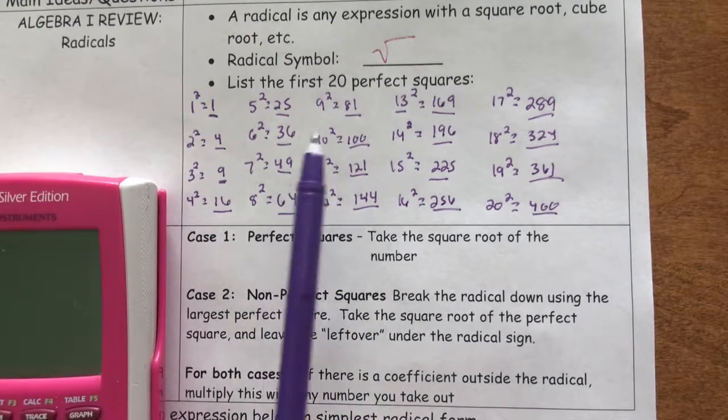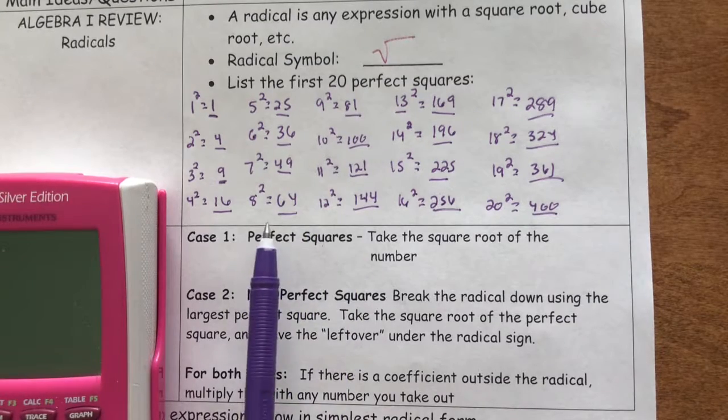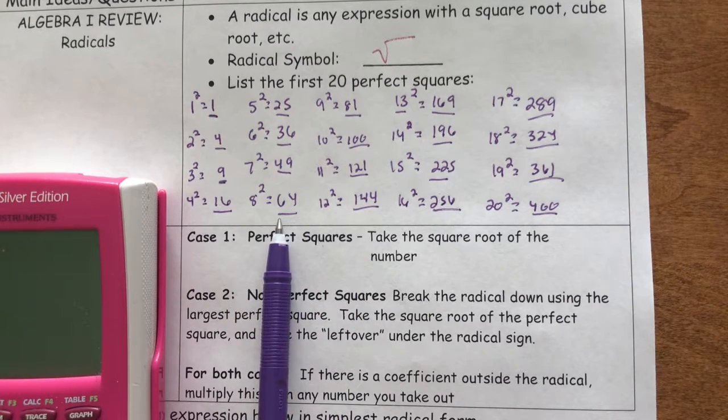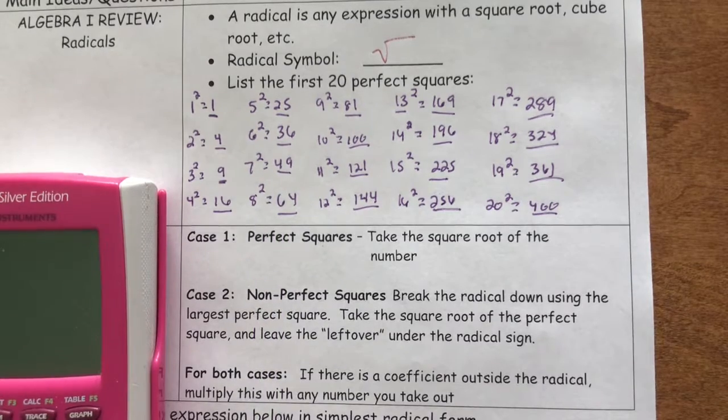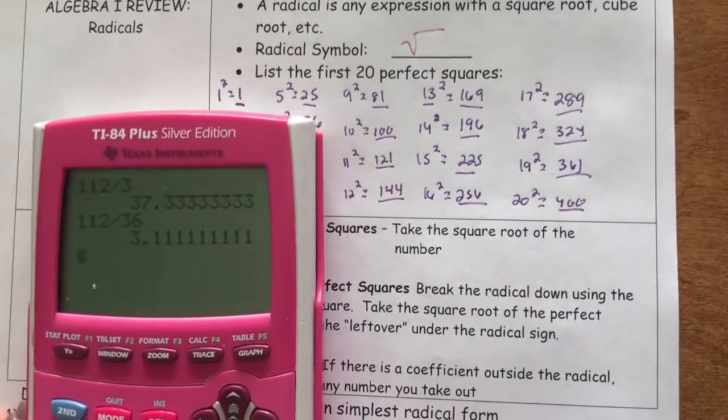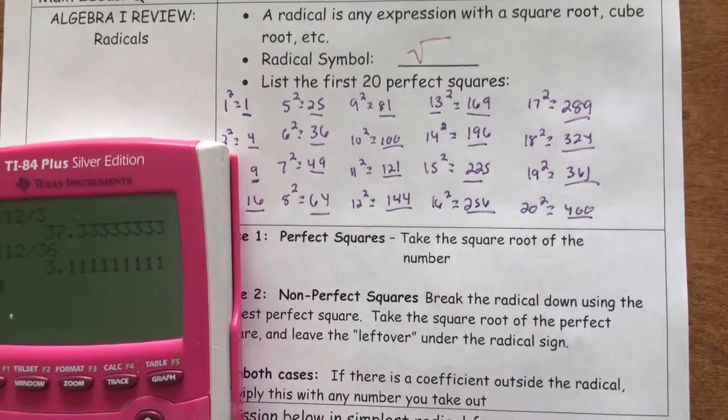Well, obviously 100 doesn't go into 112, neither does 81. 64, if you double that, it's 128. 49, does 49 go into 112? No, if we double that, that's 98. Does 36 go into 112? You can try dividing that out. 112 divided by 36 does not go into 112. 25 obviously does not. Does 16? If we divide 112 by 16, it does.